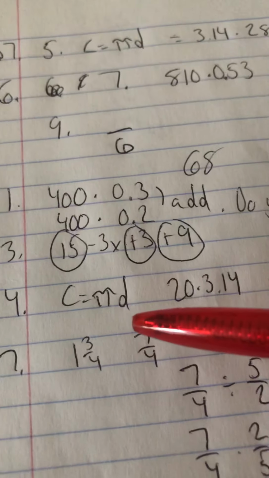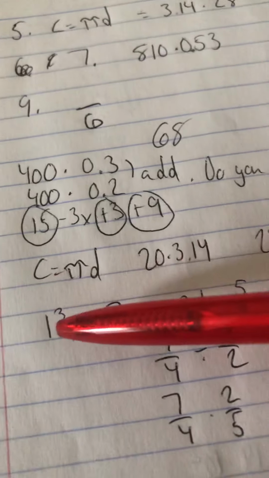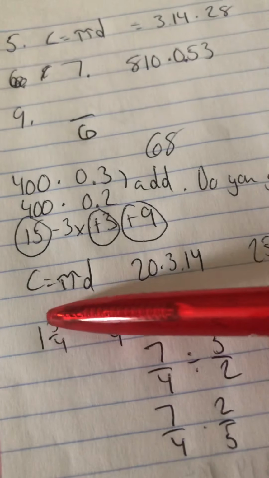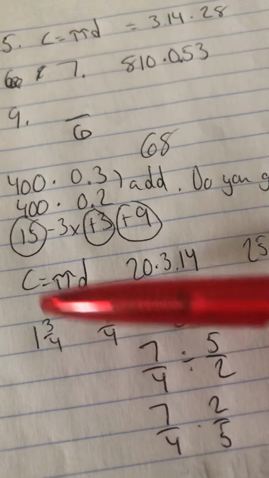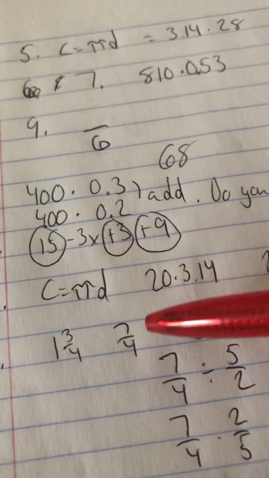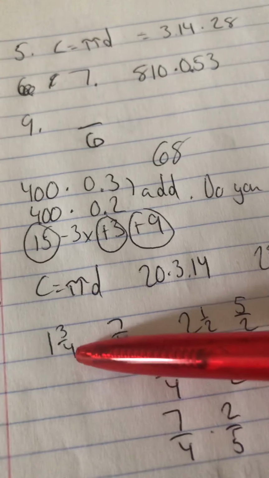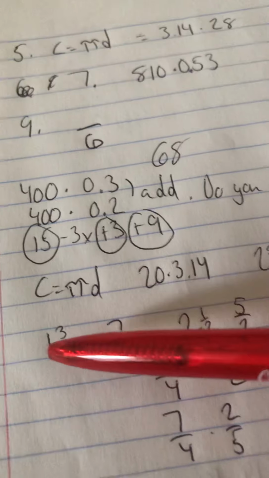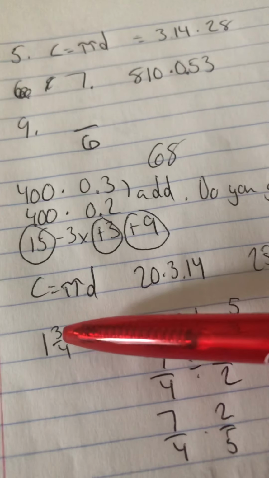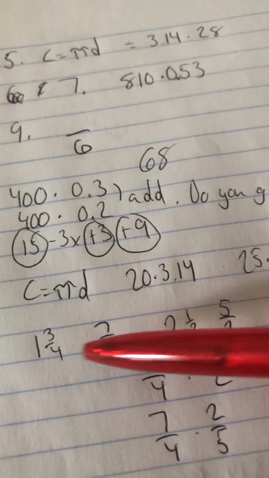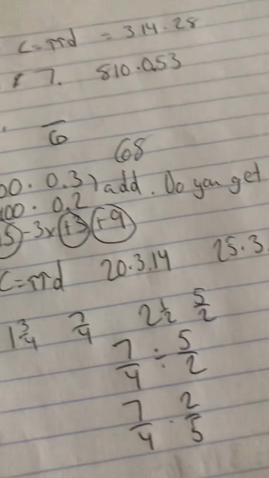Since they're mixed numbers, I made them improper fractions. To do that, this right here is called your base, the big number. Then you have your numerator, and then you have your denominator. To get the improper fraction, you do 1 times 4, and then you add 3 to that. So 1 times 4 is 4, plus 3 is 7. So you have 7 over 4. You keep your denominator.